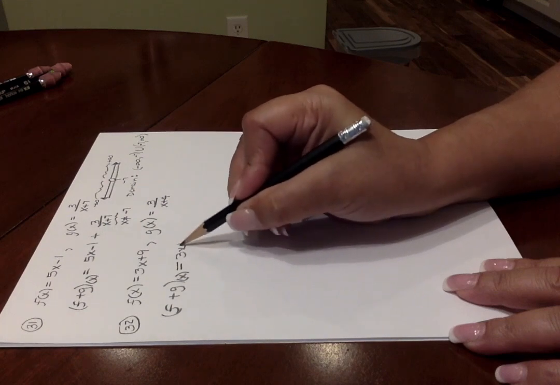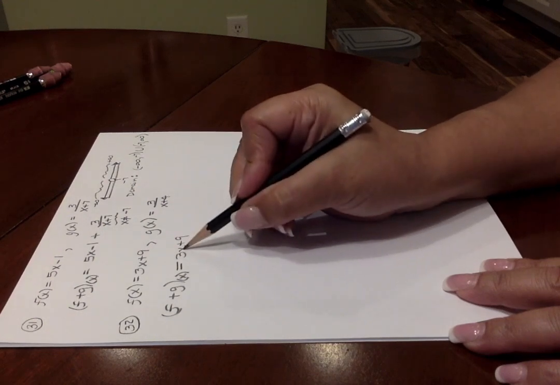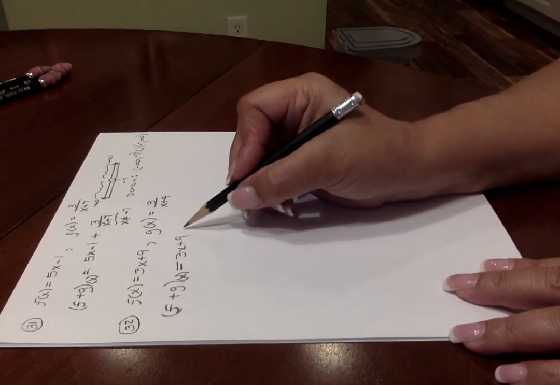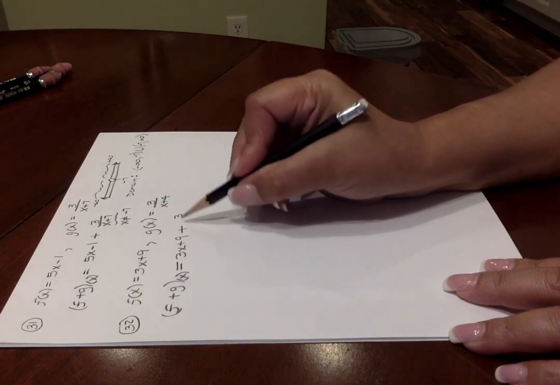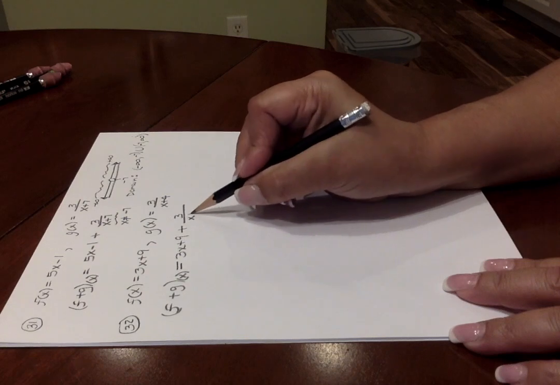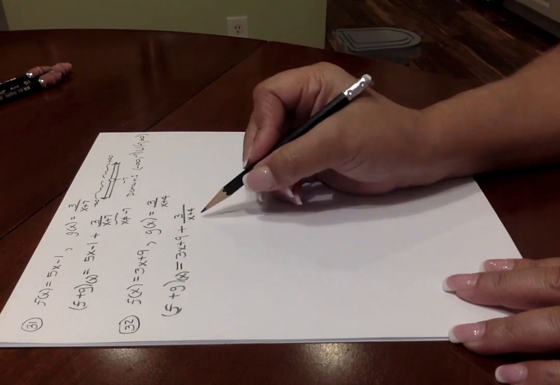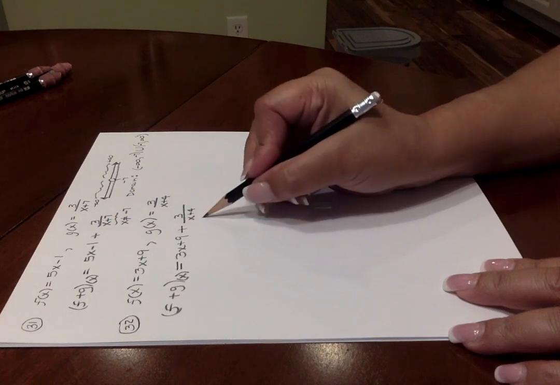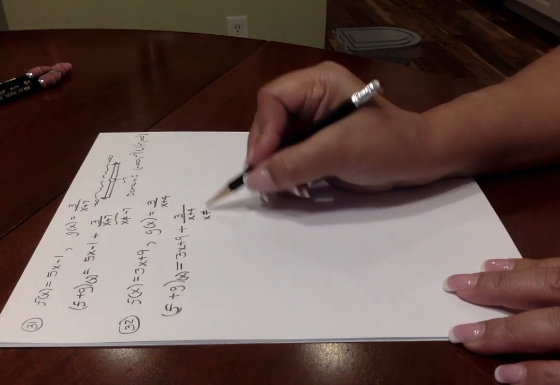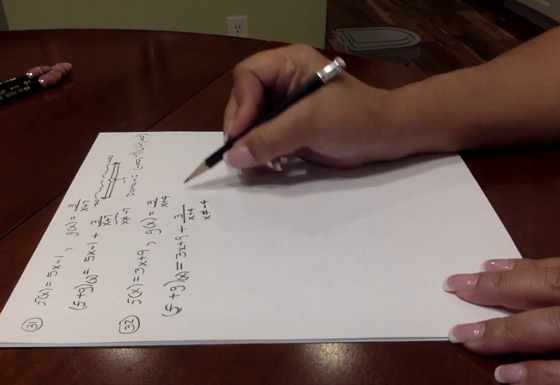So one portion of the sum is linear and needs no protection. There's nothing that could make this undefined, whereas the other portion of this sum is a fraction and you have to protect the denominator. Okay, so as not to allow this to be undefined, x cannot be negative 4.